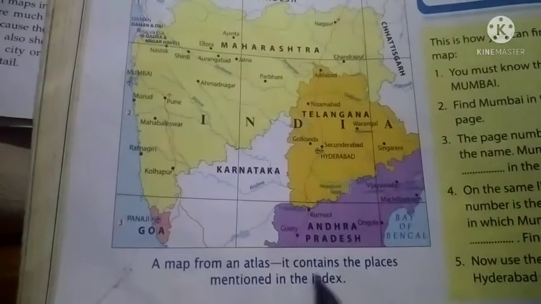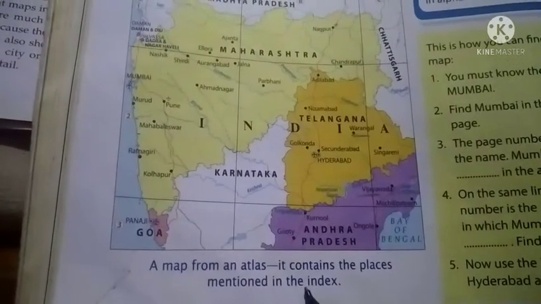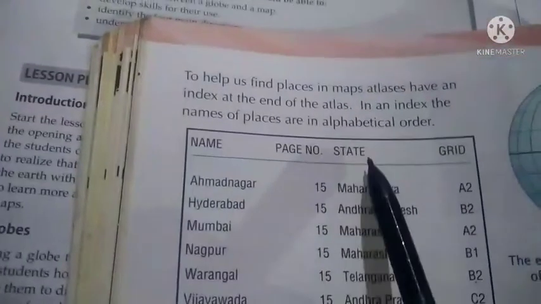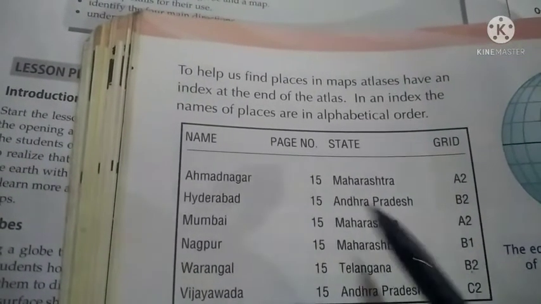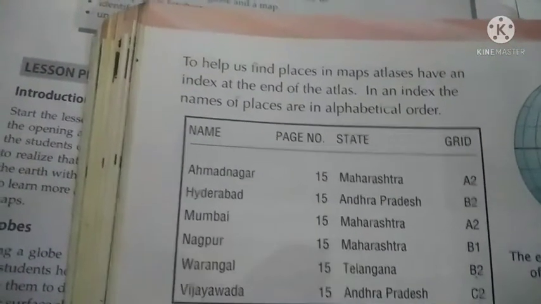Easy to find. Then see here, maps. A map from an atlas contains the places mentioned in the index. See here, this is a grid line. Index: name, page number, state, grid. Ahmednagar, very easy to find.